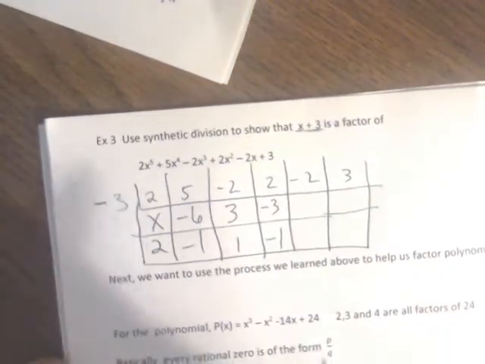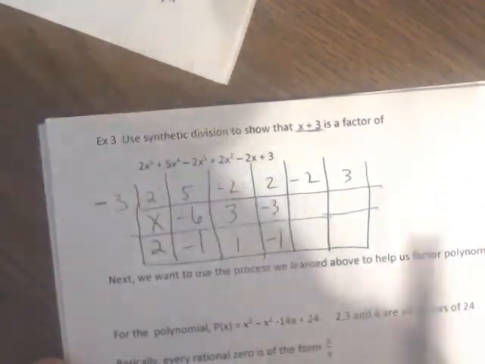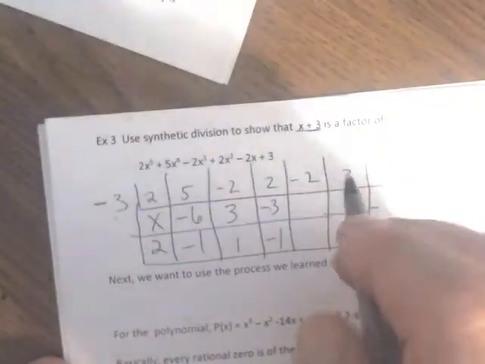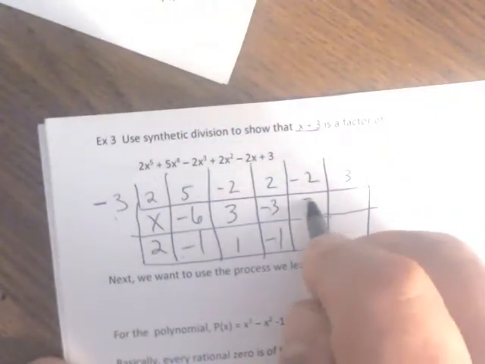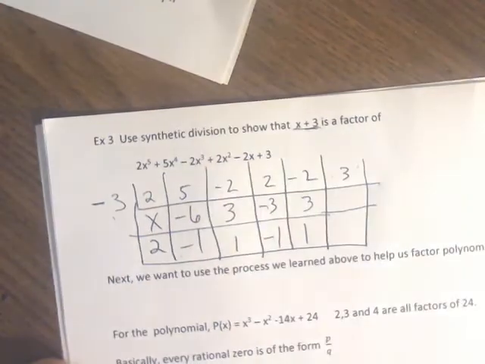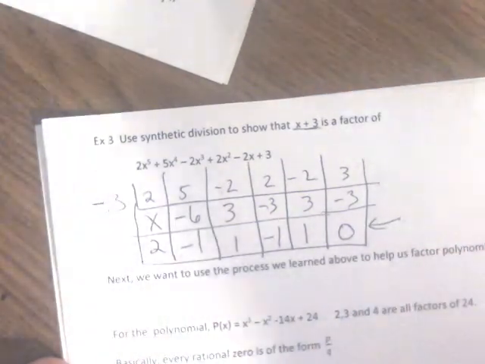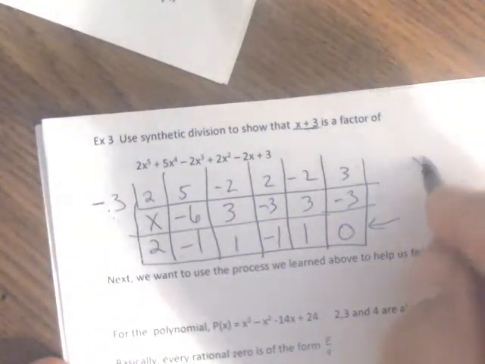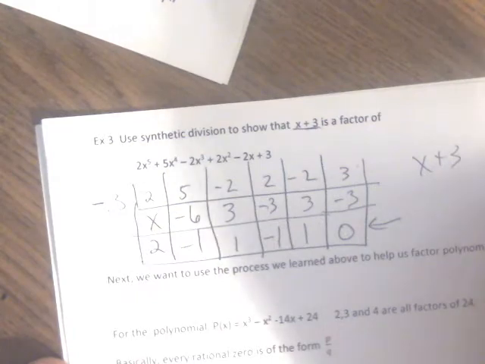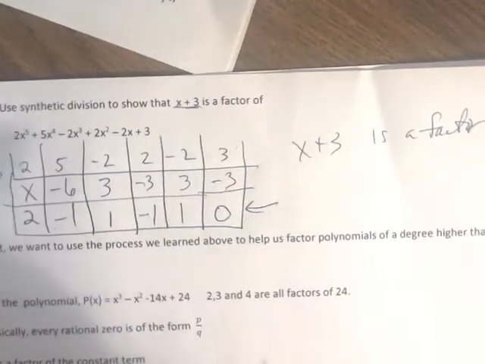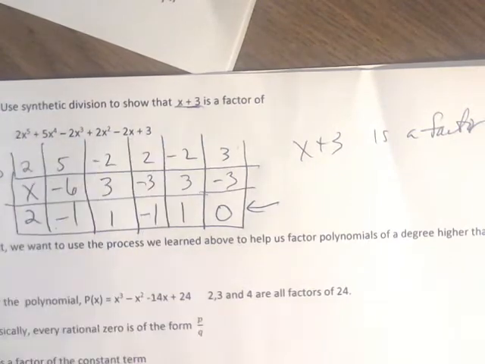Combine my like terms. 2 minus 3 is -1. -3 times -1 is +3. 3 minus 2 is 1. Last one, I multiply. I get a remainder of 0. So that's how I know that x plus 3 is a factor of this big polynomial.